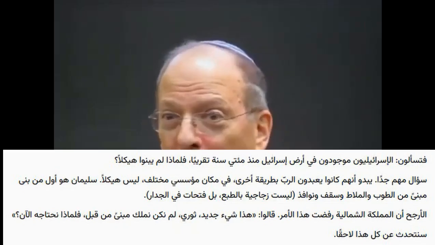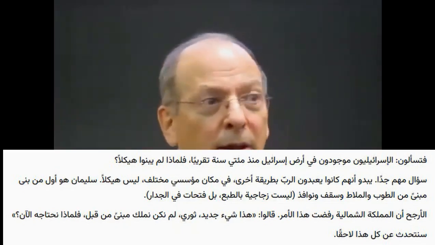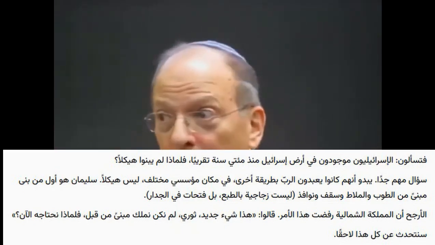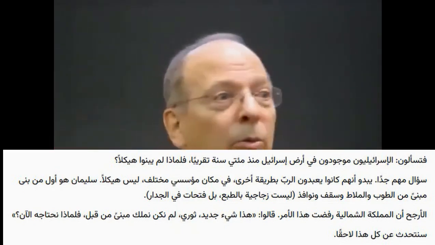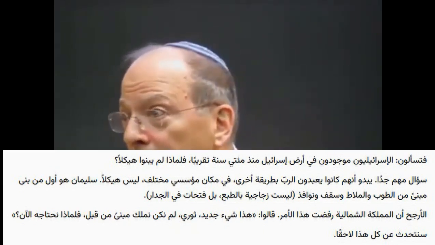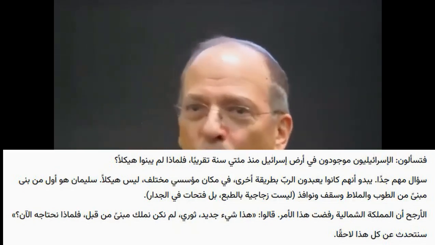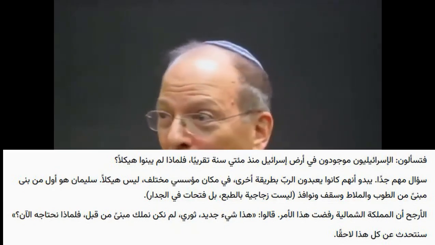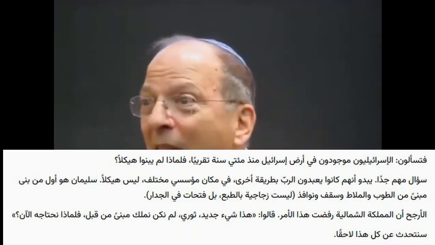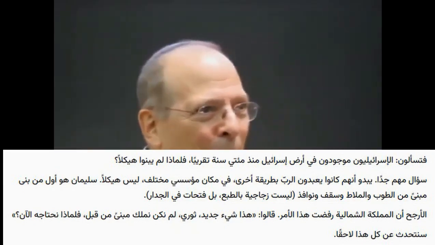Solomon is the first one who builds bricks and mortar and a roof and windows, not glass windows. It didn't have glass windows, just holes in the wall. Right, windows. Solomon is the first one to build a building. And probably what the northern kingdoms are also rejecting, they don't like this. That's new. That's revolutionary. We never had a building before. Why do we need a building now?